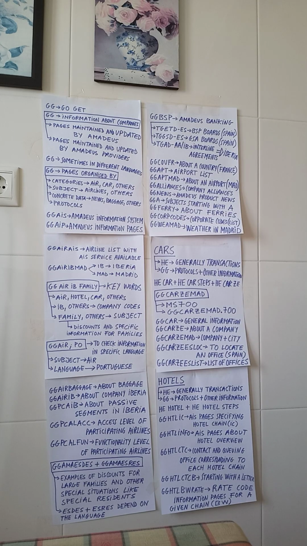They can also be organized by specific information, by concrete data, such as breaking news, luggage, and other specific information. GG pages can also be organized according to action protocols.